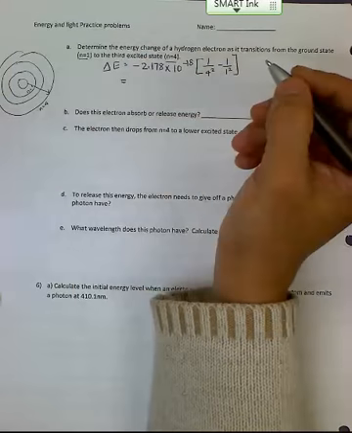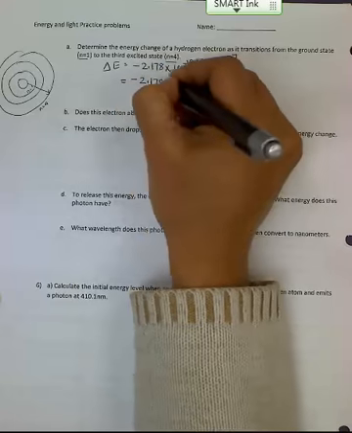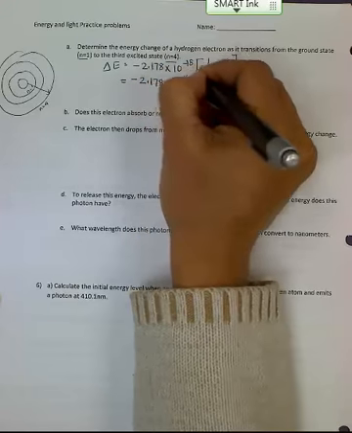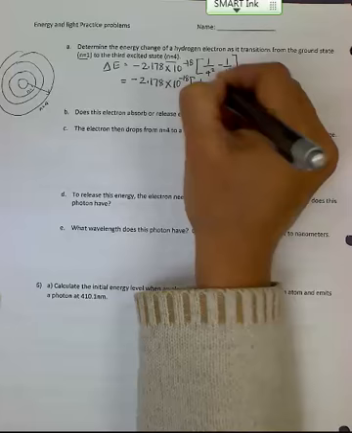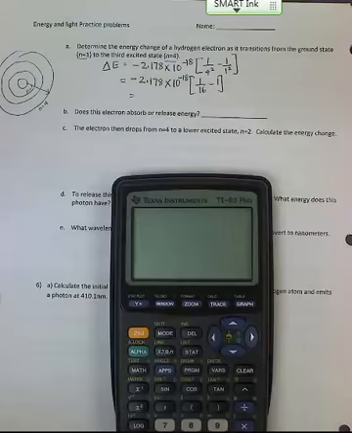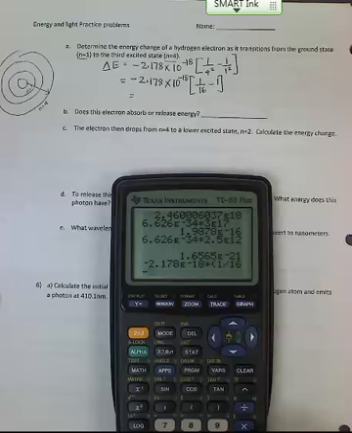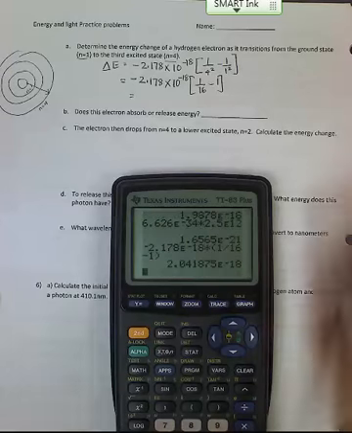So substituting into the Rydberg equation, we have negative 2.178 times 10 to the negative 18 times 1 over 16 minus 1. And so if I put this number in a calculator, I have negative 2.178 second EE negative 18 times, I can open up a bracket and say it's 1 divided by 16 minus 1.